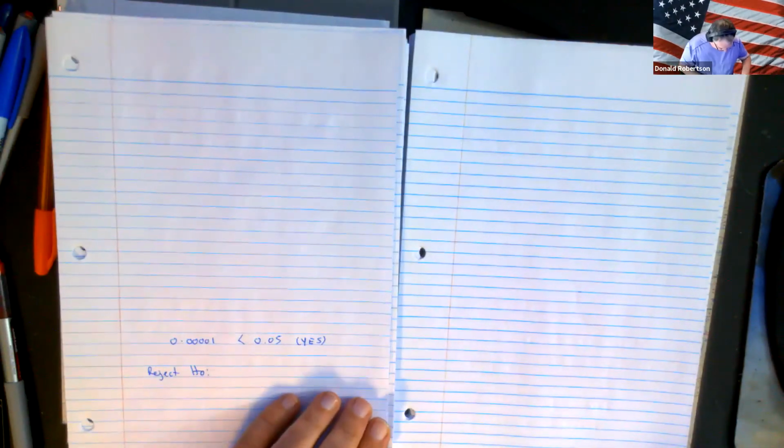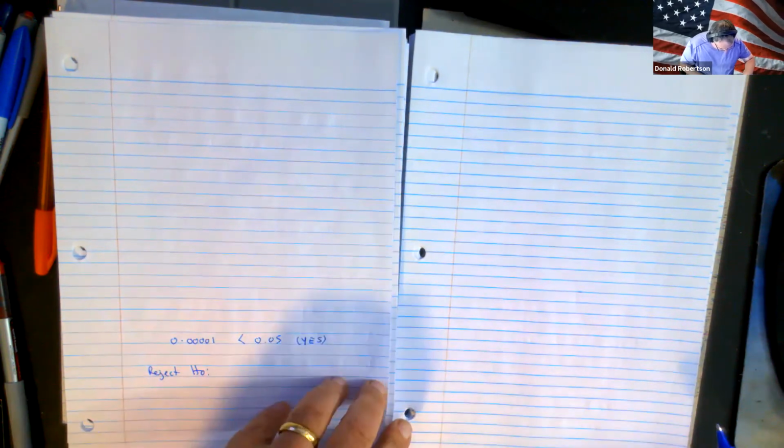Let's suppose that we are looking at a new drug and we want to test it. We want to see if it's better than the old drug. This new drug's job is to reduce blood pressure, so if you take it, it'll make your blood pressure go down a bit. This is for high blood pressure patients.